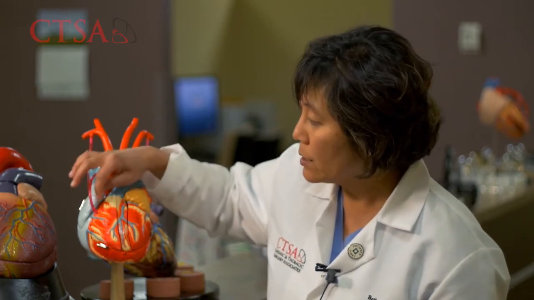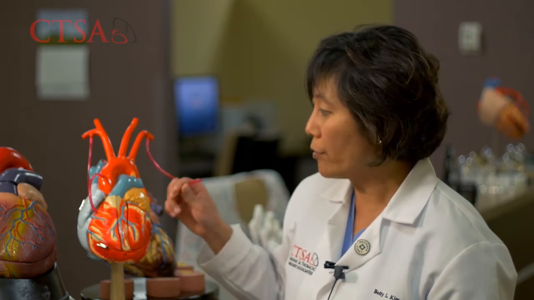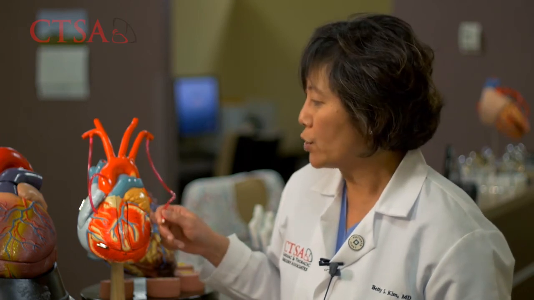So hybrid revascularization procedure combines the best of both worlds. The interventional cardiologist stents any of the blockages that are in the non-LAD arteries, and we go ahead and put a mammary artery onto the LAD, which is the most important graft actually in terms of survival.